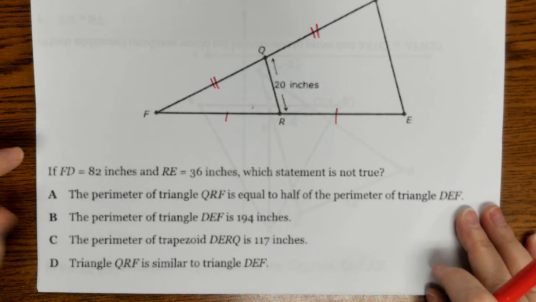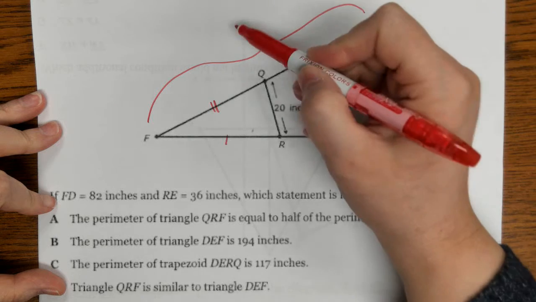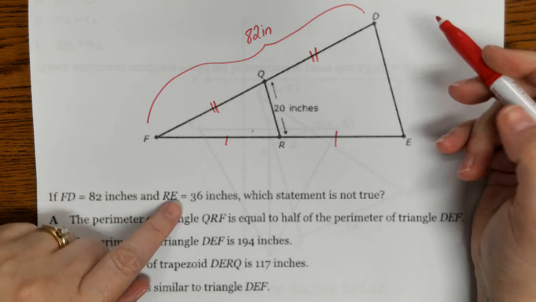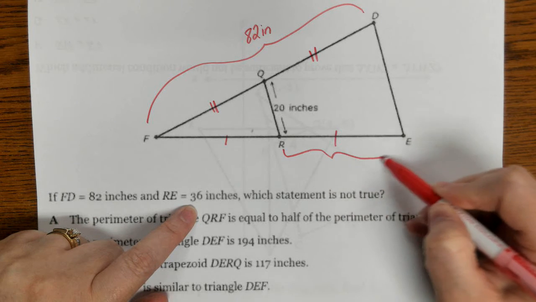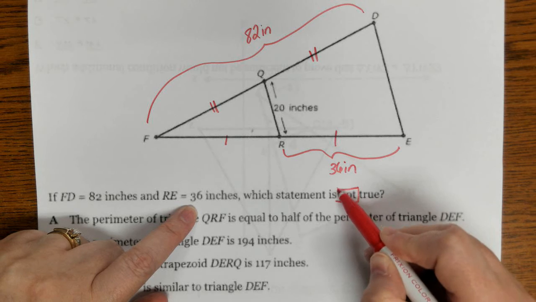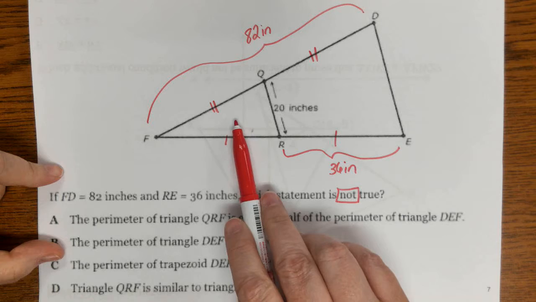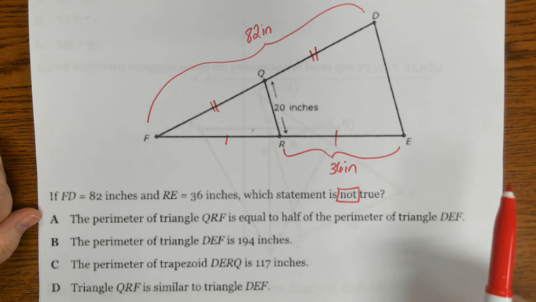Alright, so it says if FD is 82 inches, so that's from here to here, RE, it says is 36 inches, RE is from here to here. Which statement is not true? Alright, so it says the perimeter of triangle QRF, which is the little one, is half the perimeter of DEF, the big one.